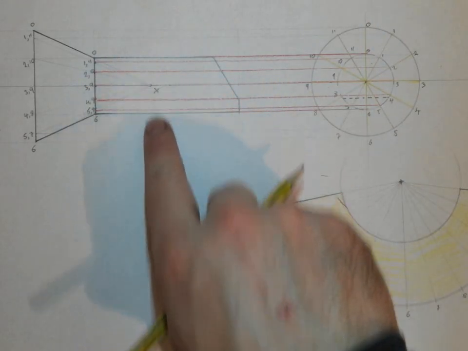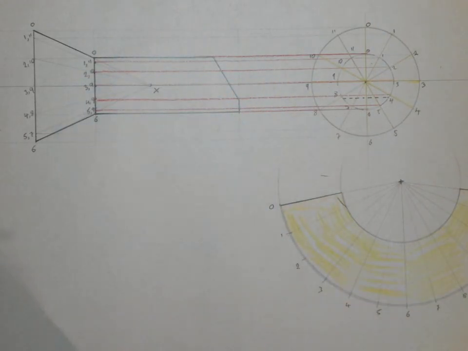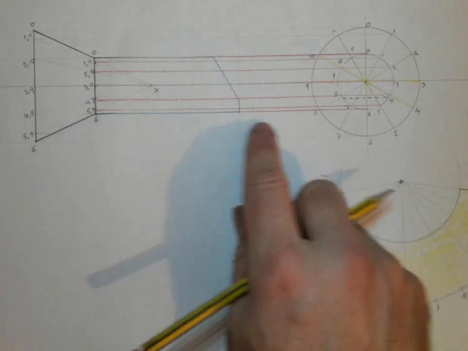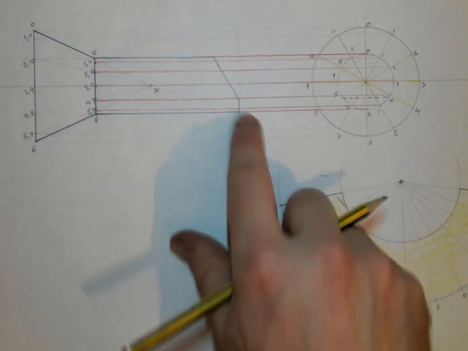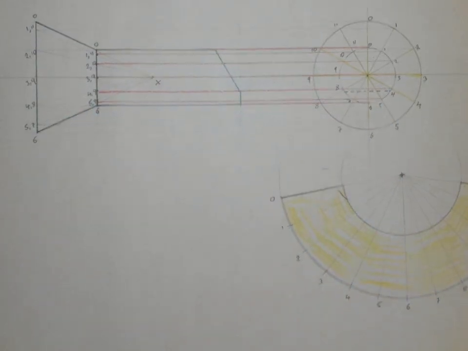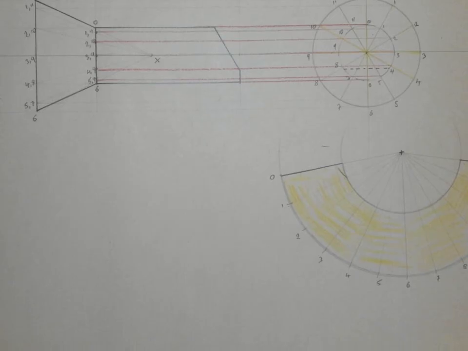So I'm going to complete the development down in this direction here because it's the easiest thing to do. I'm going to call this the height. If we were to flip it 90 degrees, this is the height of the cylinder. Okay, so I can project down in this direction. I'm going to use construction lines for all of this to begin with.